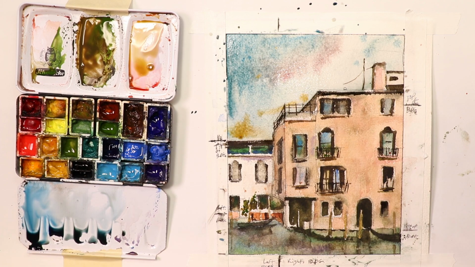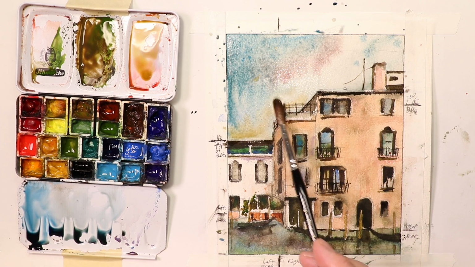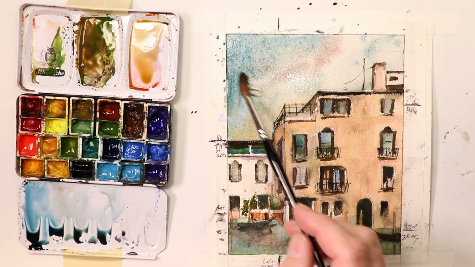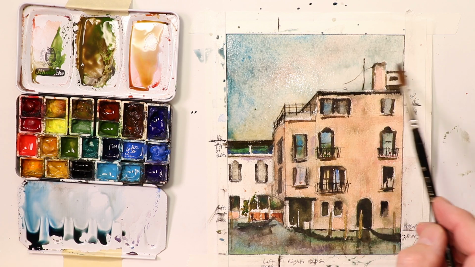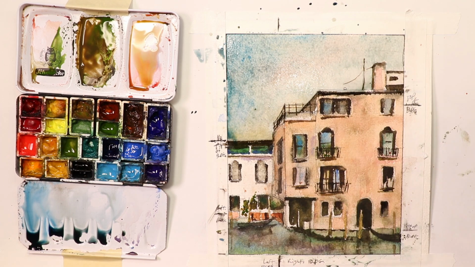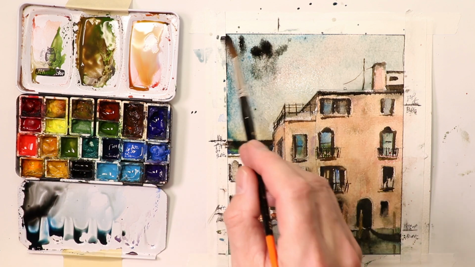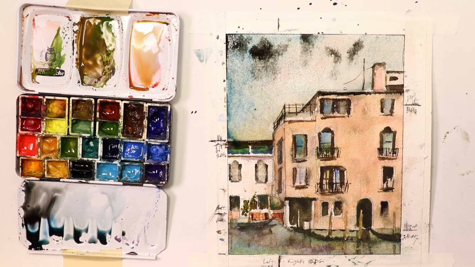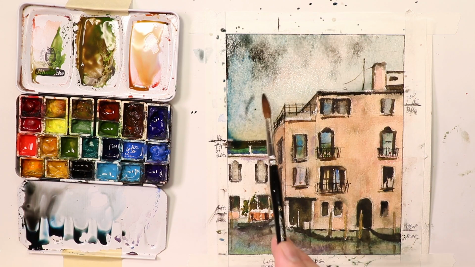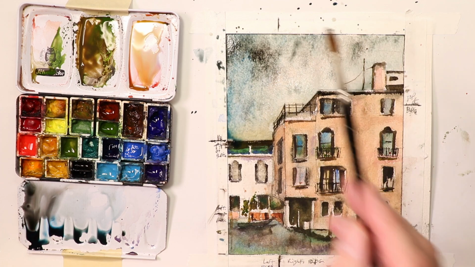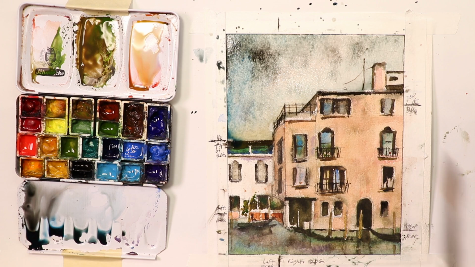Maybe a little bit of orange there, so. And we're having fun.